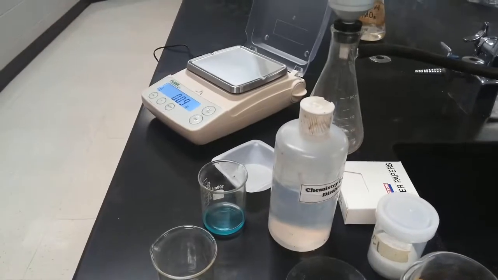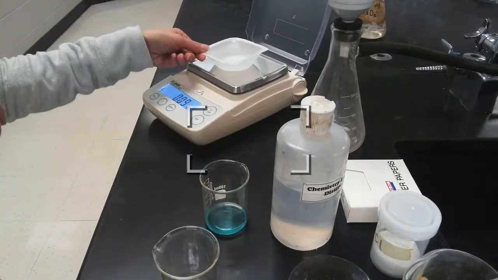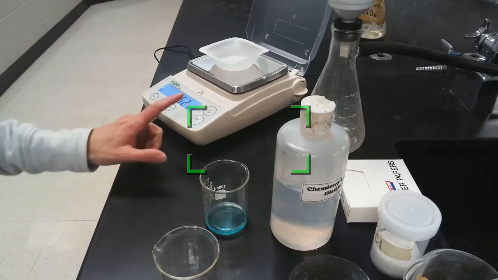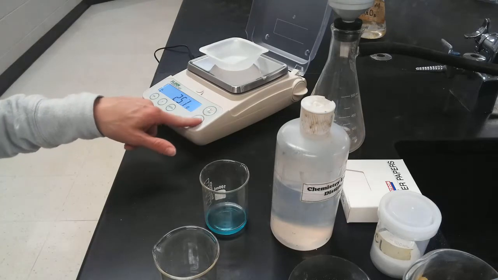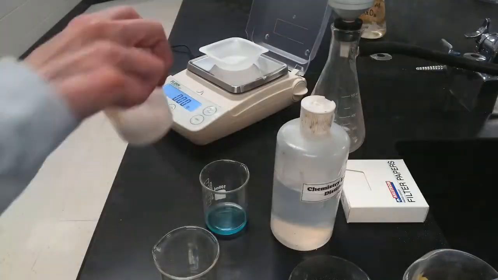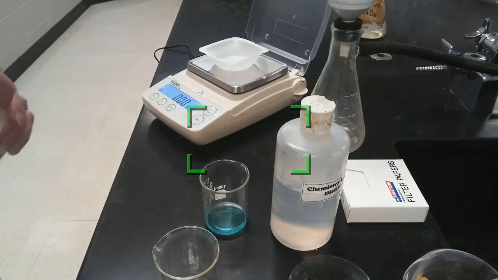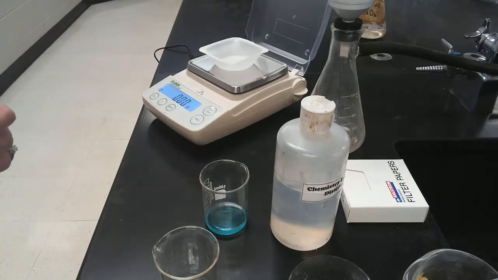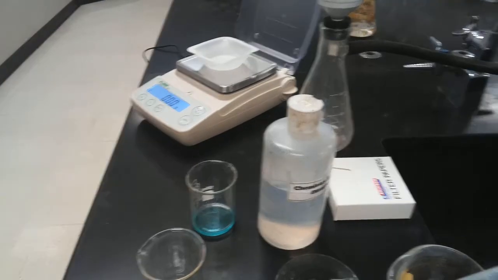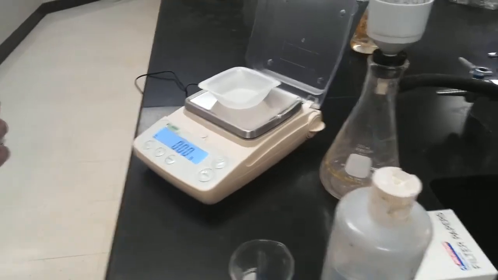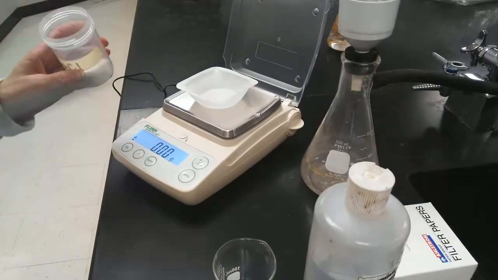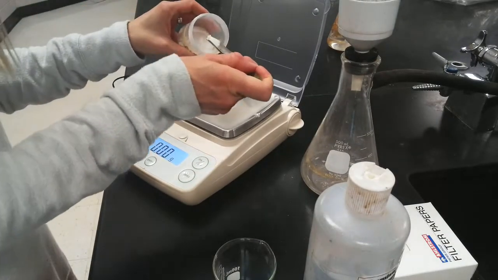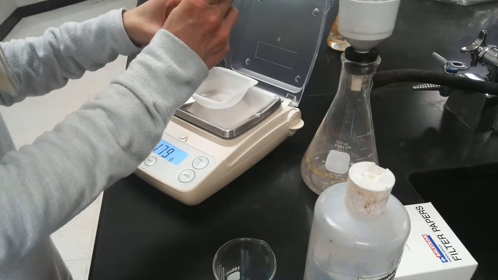I'm going to go to my electronic balance. We'll add the weigh boat. We'll zero it. And then we're going to put in about 1.40 grams of sodium chloride. Okay, and even this doesn't have to be perfect.